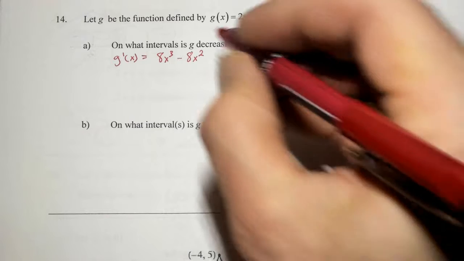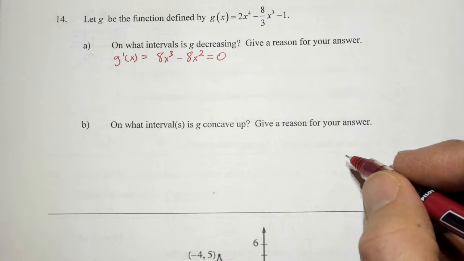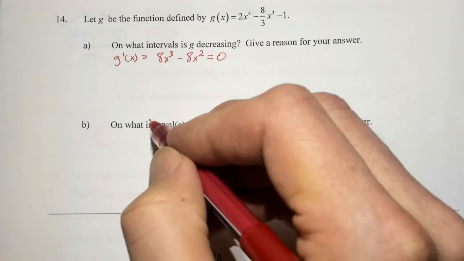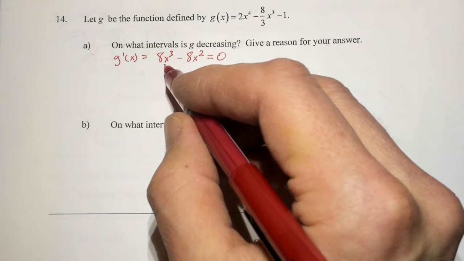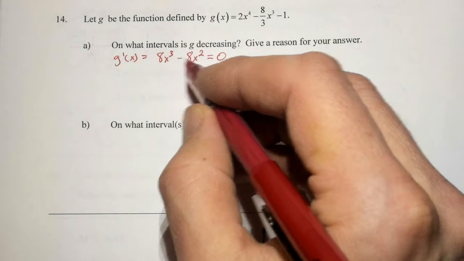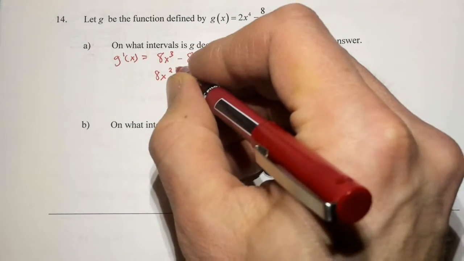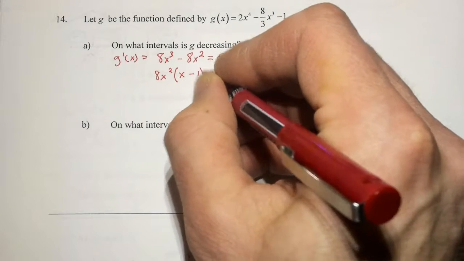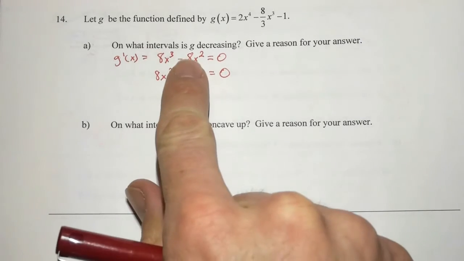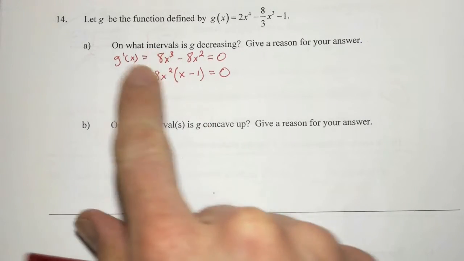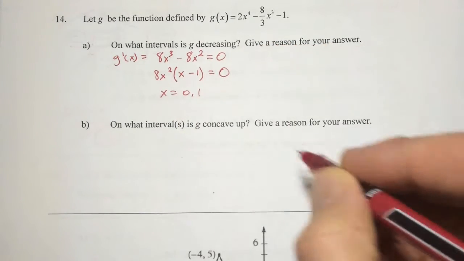Now that we have our derivative, we need to find our critical numbers. Those occur when the derivative is equal to 0 or does not exist, but this is a polynomial, so the derivative will always exist. It's just a matter of when this derivative is equal to 0. So we want to factor out a common expression. We see that both terms have an 8, and both terms also have an x squared. So we can pull 8x squared out, and that leaves us with x minus 1. Now we cover them up one at a time. We see that x could be 1, or x could be 0. So our two critical numbers are those values.